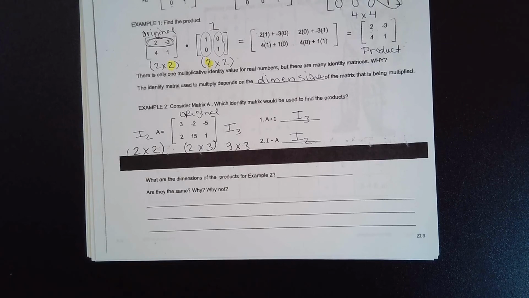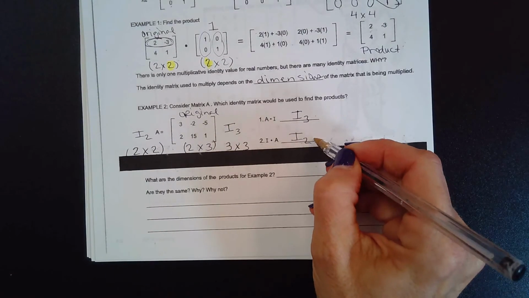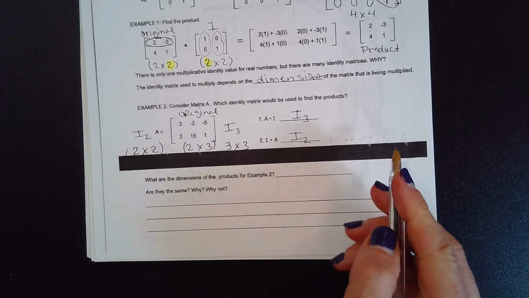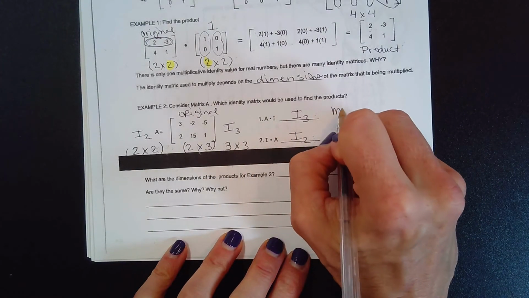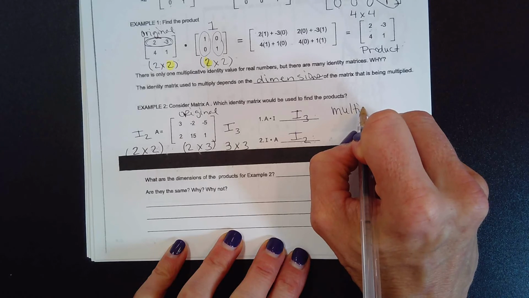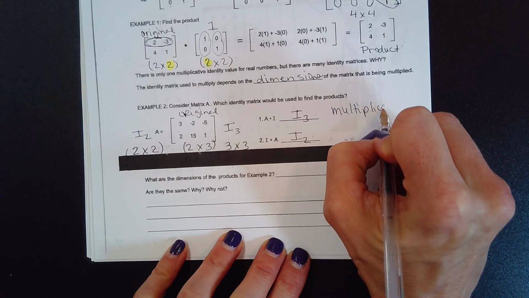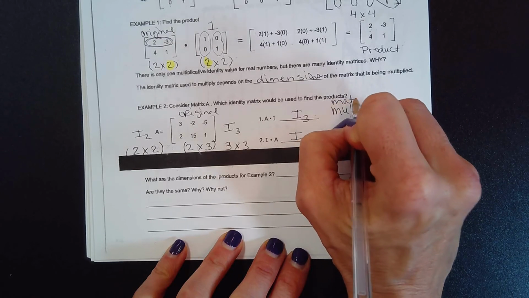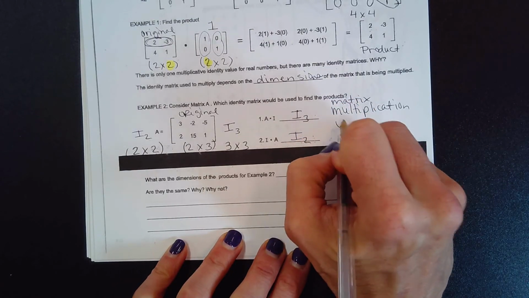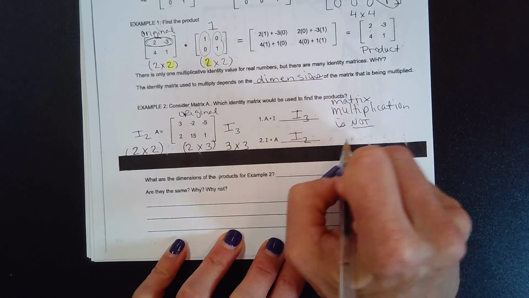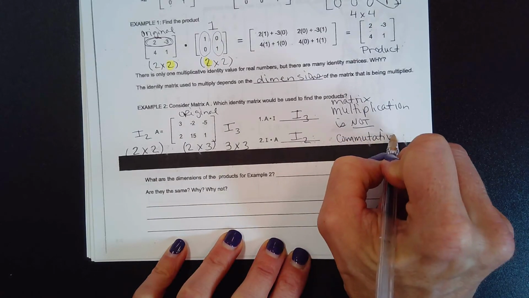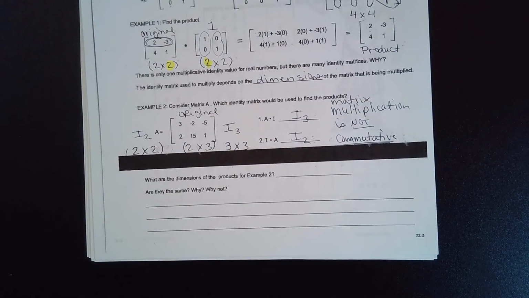Remember, in our calculator, we definitely get different answers. Matrix multiplication is not commutative, and we figured that out on Wednesday, meaning order matters.